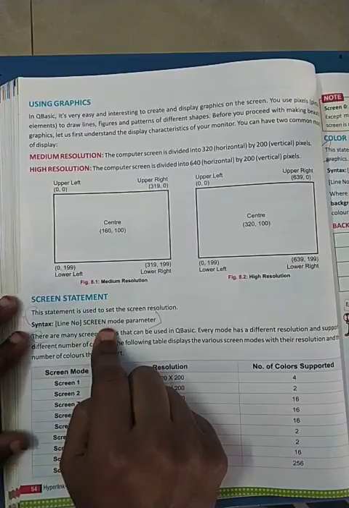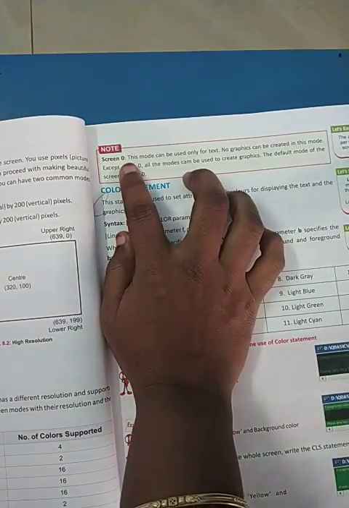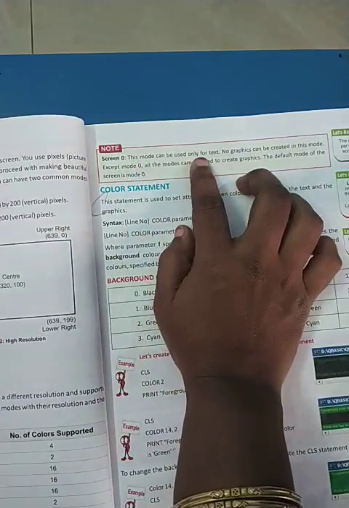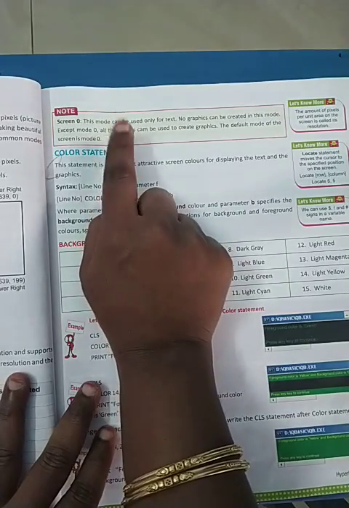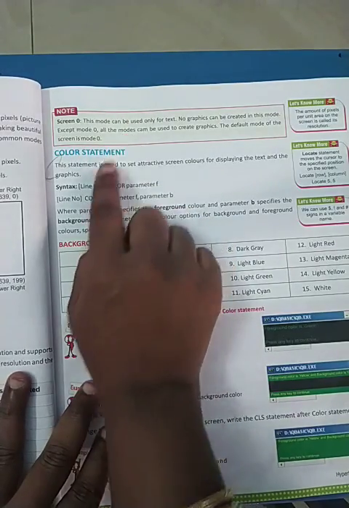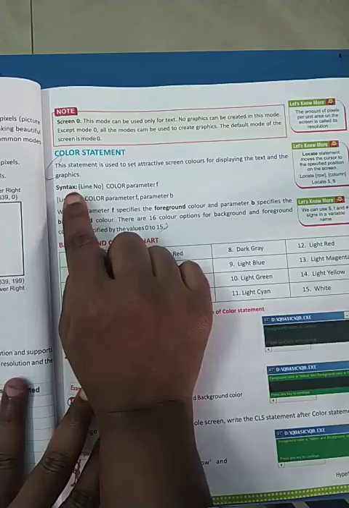The keyword is SCREEN. When the screen mode is 0, what is happening? It is only for text, so no graphics can be used here. When the screen mode is 0, we are using it only for text. Now coming to the COLOR statements. So what is this?